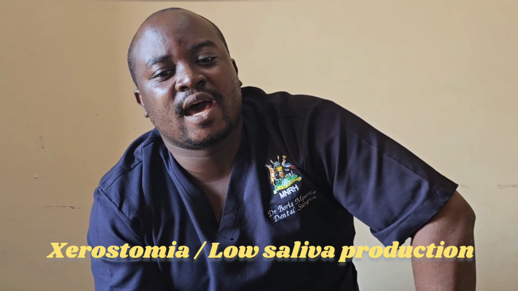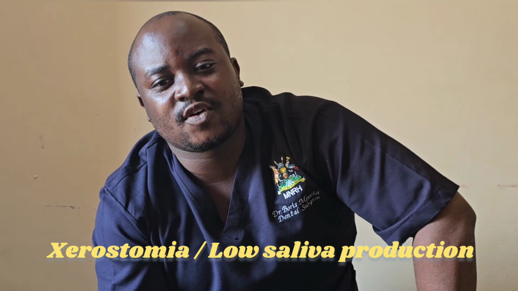Therefore, our fourth point is time. Length of time and time at night. It means that dental caries are more likely to occur when we are sleeping, for those people who sleep at night, because there is low saliva production. The next one, our fifth one, is what we call xerostomia, or people who have very low saliva production.